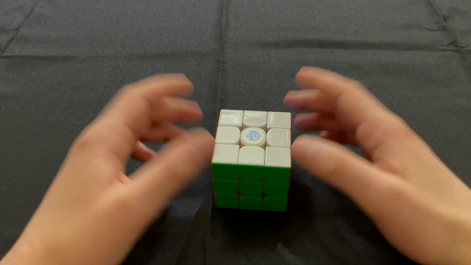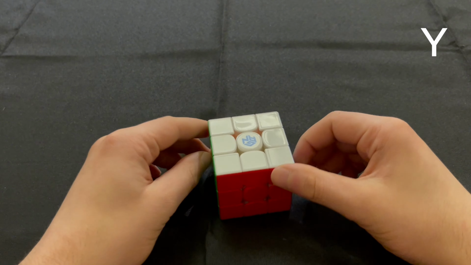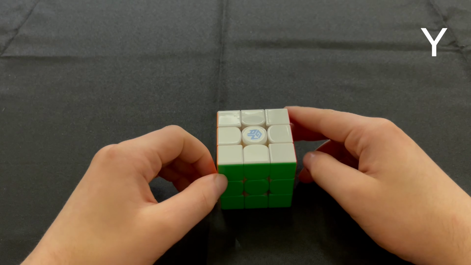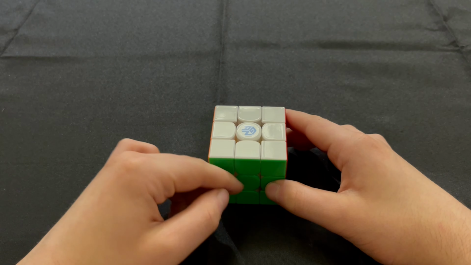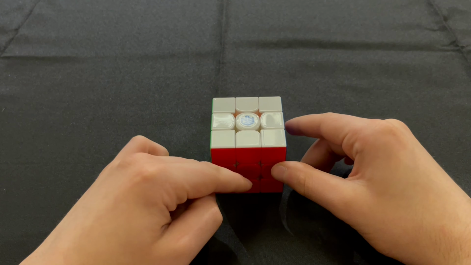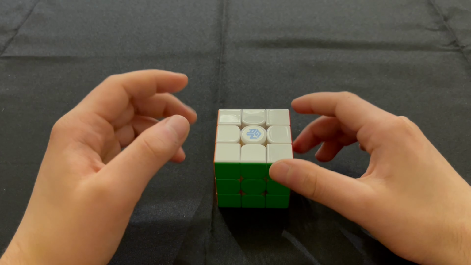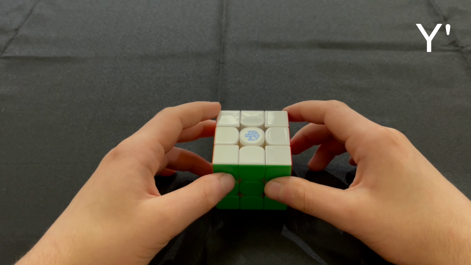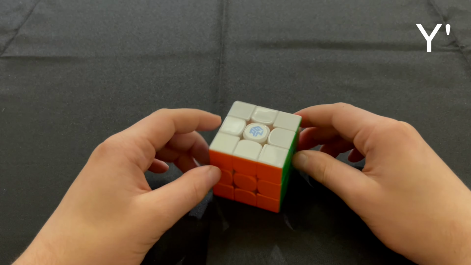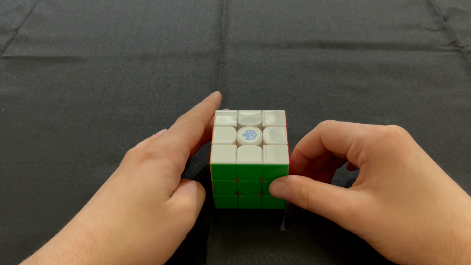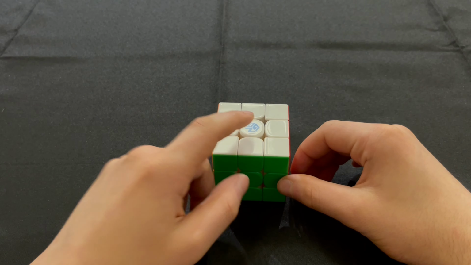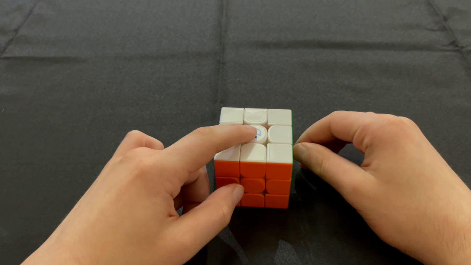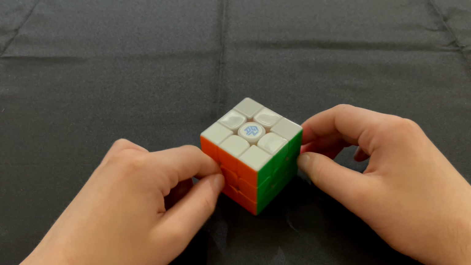Now we'll move on to Y, which is just turning the cube like this. So we go from white face up, green face front, to white face up, red face front. Now we'll move on to Y inverted, which is this. So we go from white face up, green face front, to white face up, orange face front.